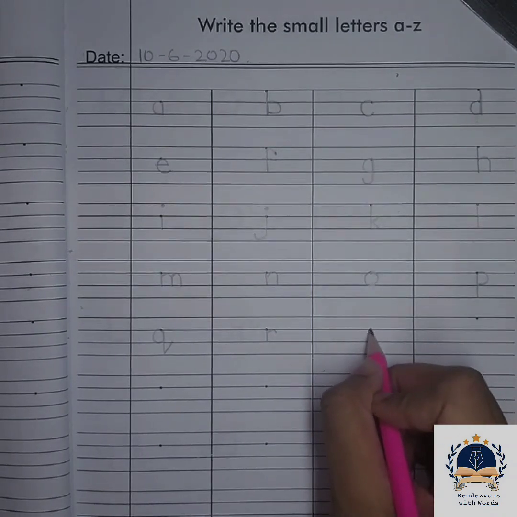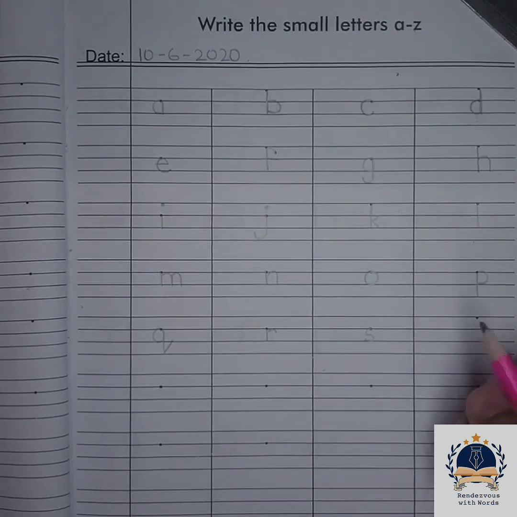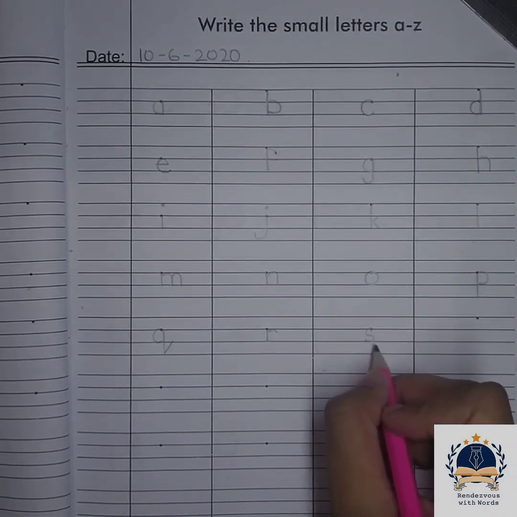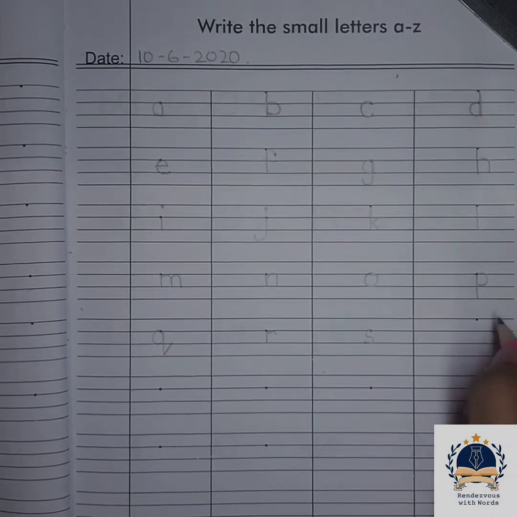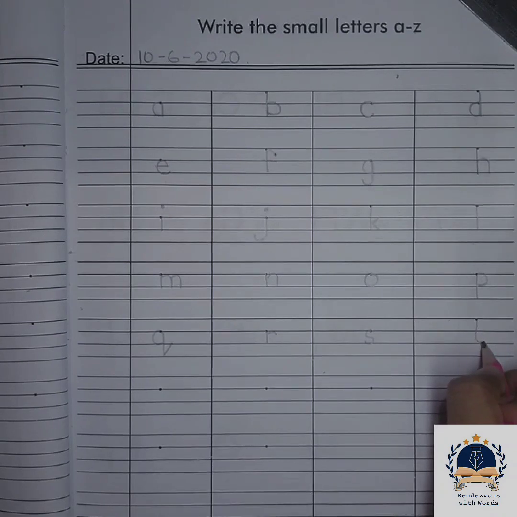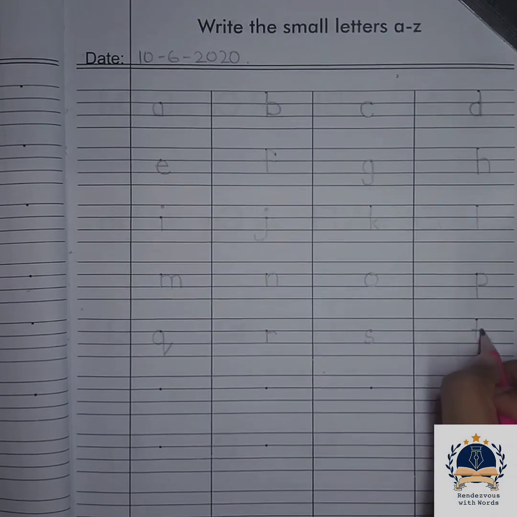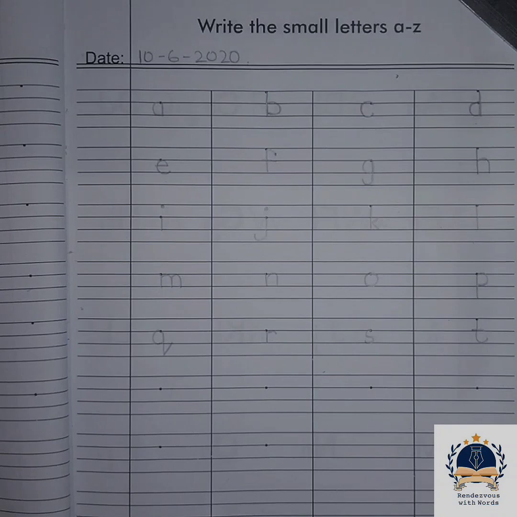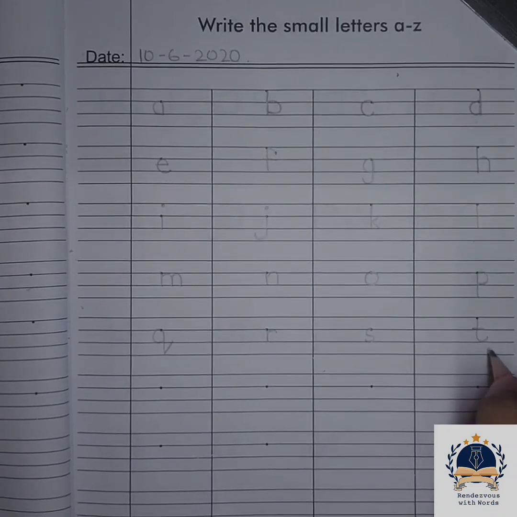Start from the fatty dot and it is like a snake. S. Snake. Start from the fatty dot. Go down and down. Turn a little and cut it from the middle. T. Toy.